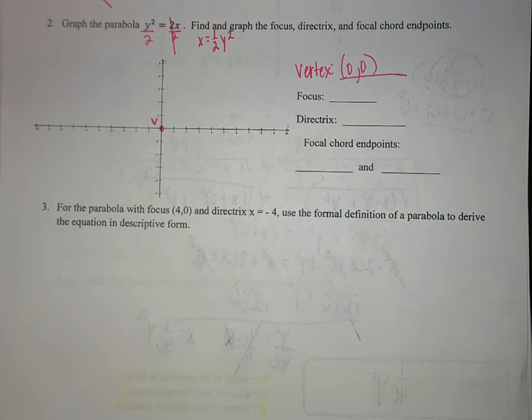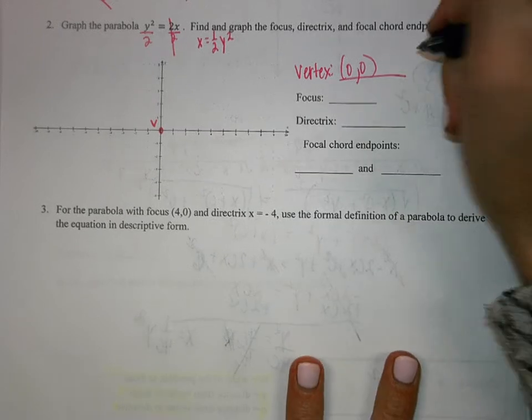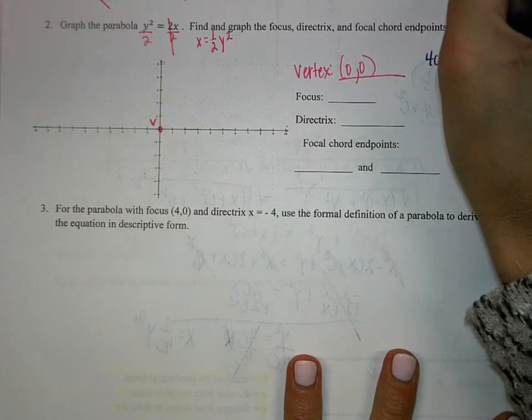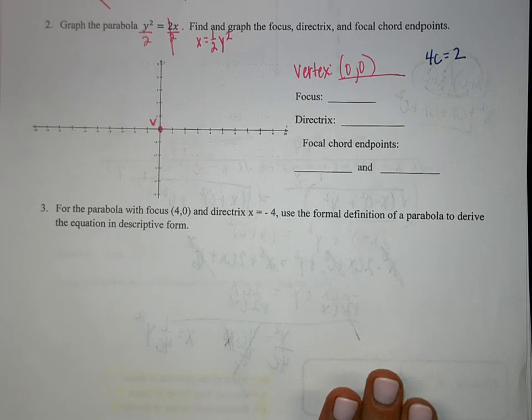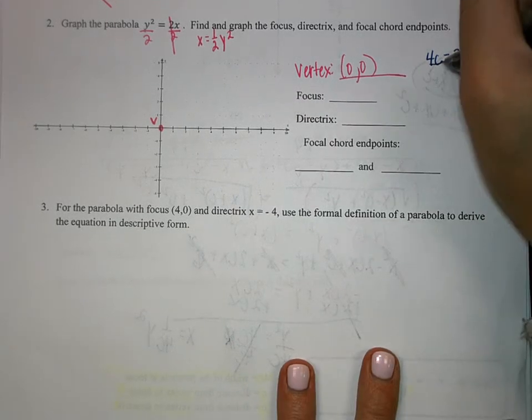Now I need to figure out how far to go for each of my distances. What will I do? Good. 4c equals 2. What would I do now? Divide by 4.